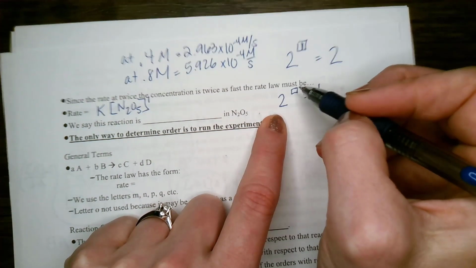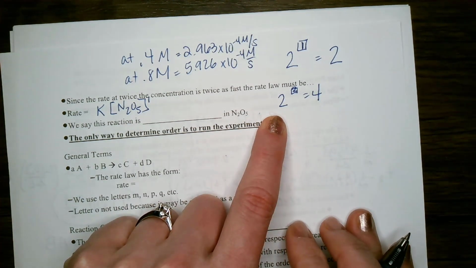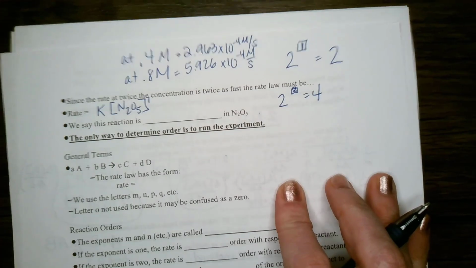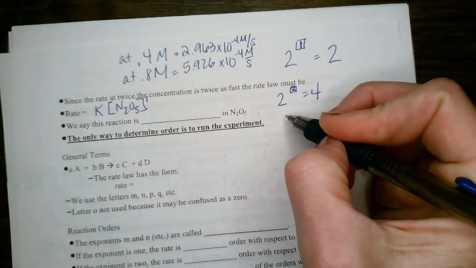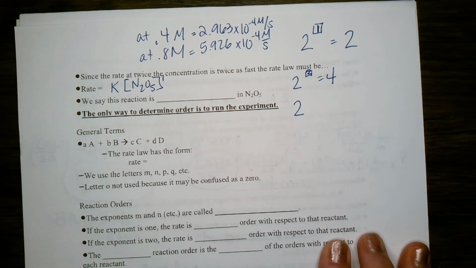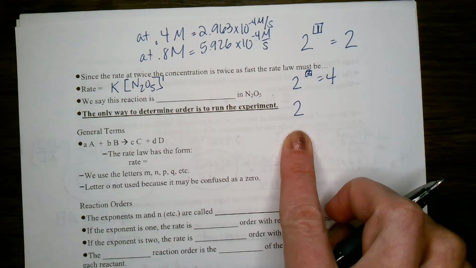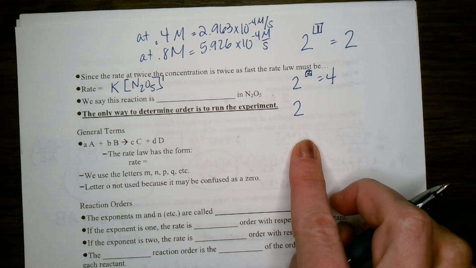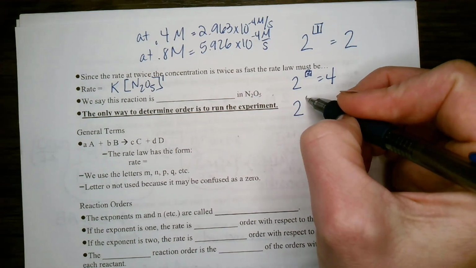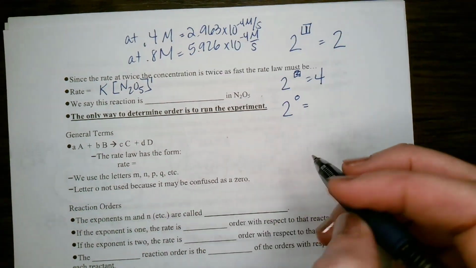Well, 2 to the second power would give us 4, so that would be second order. And if we were to look at zero order, that just means there's no effect. If I double the concentration or triple the concentration or whatever, there's no effect on the rate. It just drops out of the reaction altogether. 2 to the 0 power equals no effect.